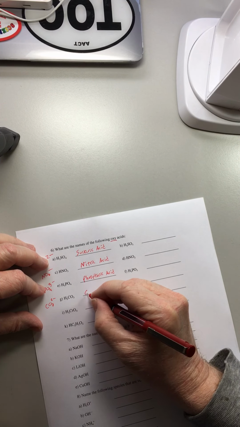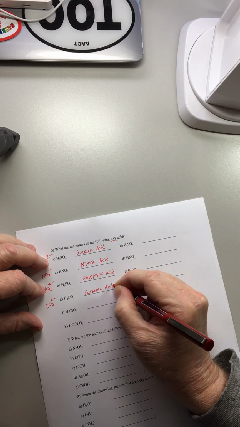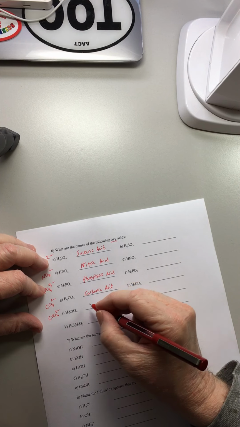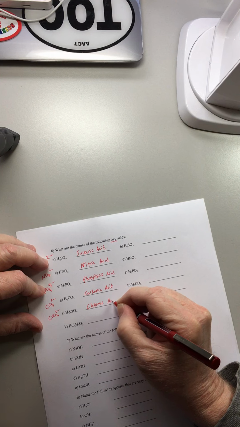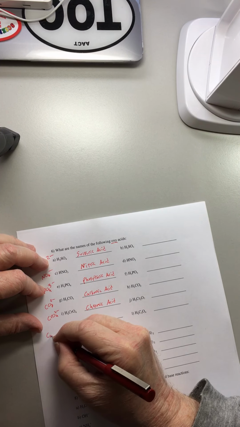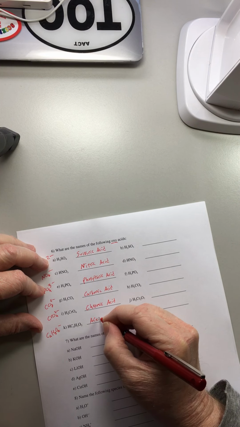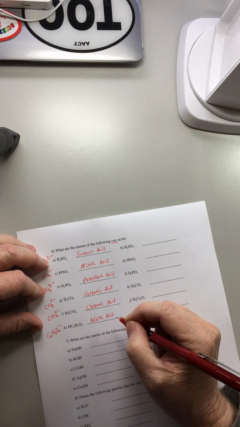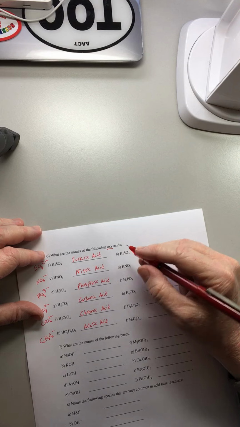Carbonate, so carbonic acid. This has chromate, so chromic acid. This has acetate, so acetic acid. Now, these are the ites.